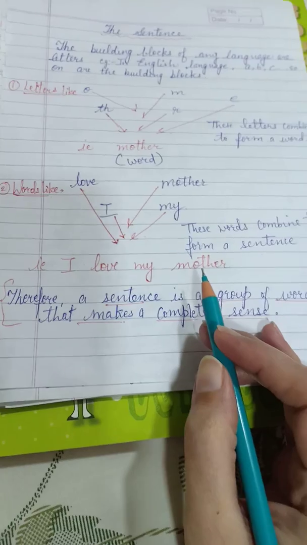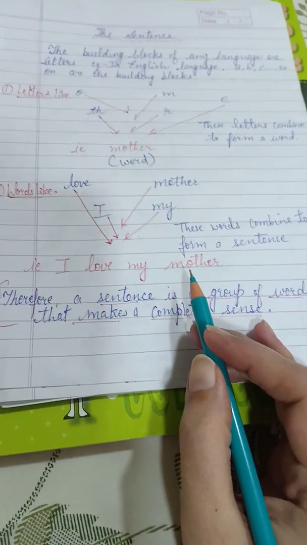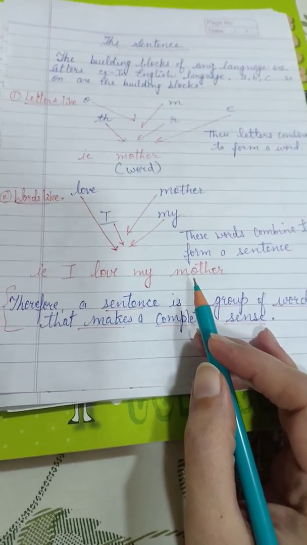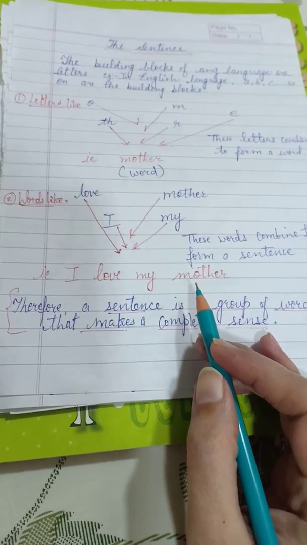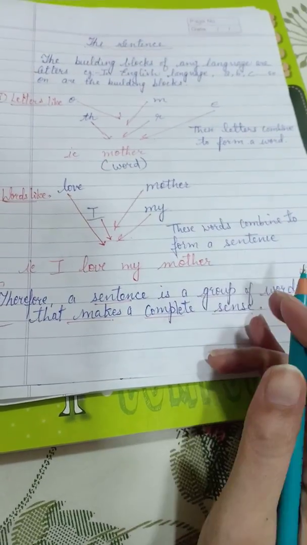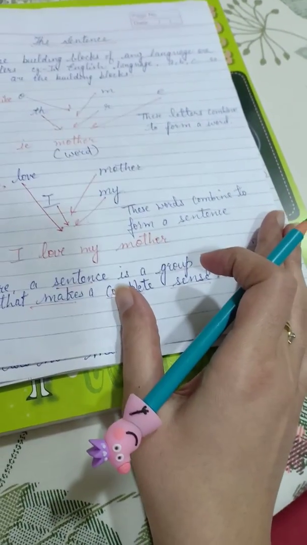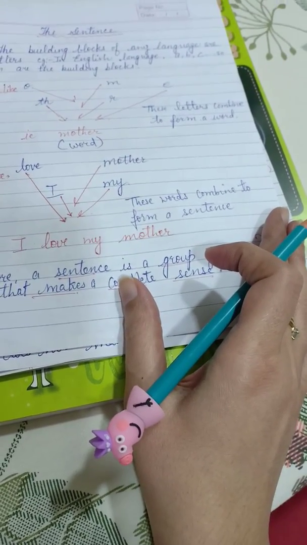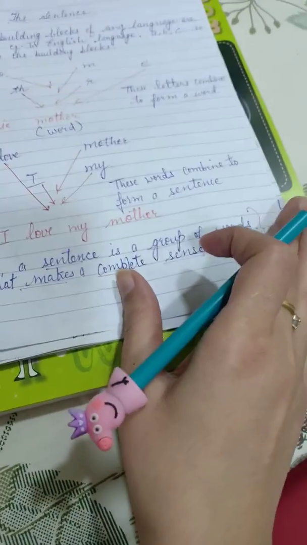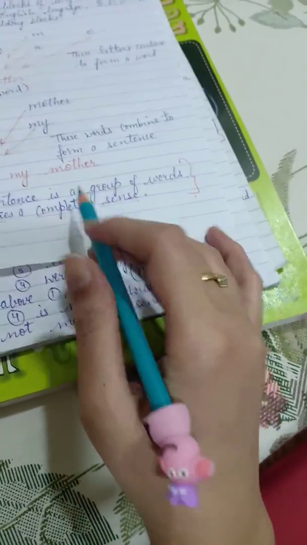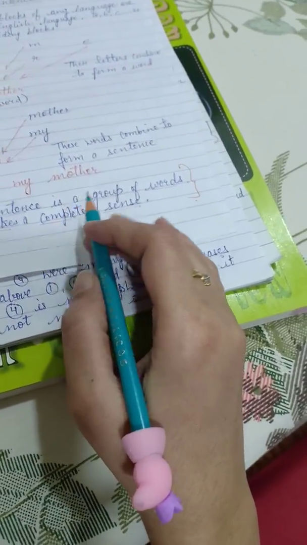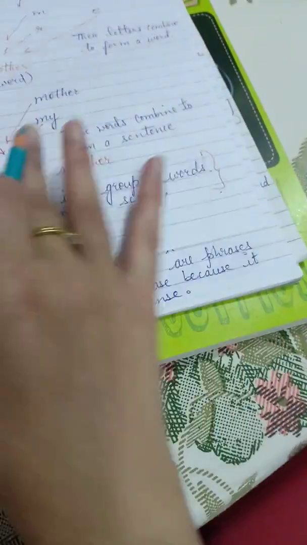So, for expressing our thoughts, we use words only when they are arranged in a proper order to make a complete sense. So, I hope the sentence is clear to you. The definition of sentence is: a sentence is a group of words that makes a complete sense.